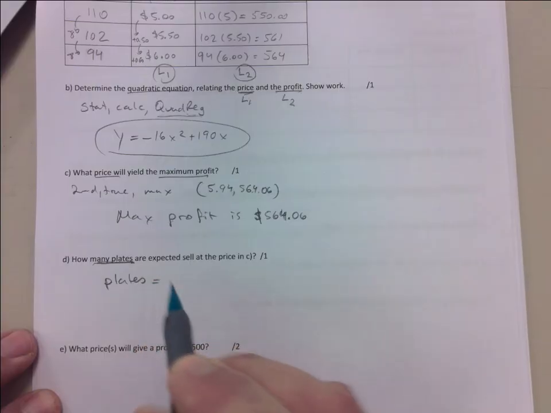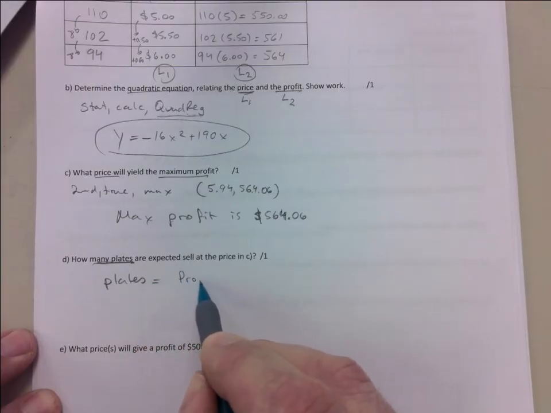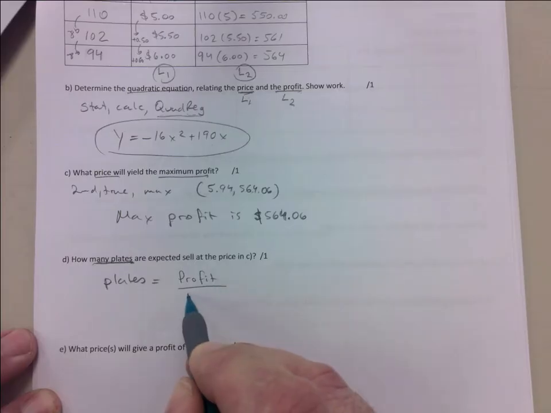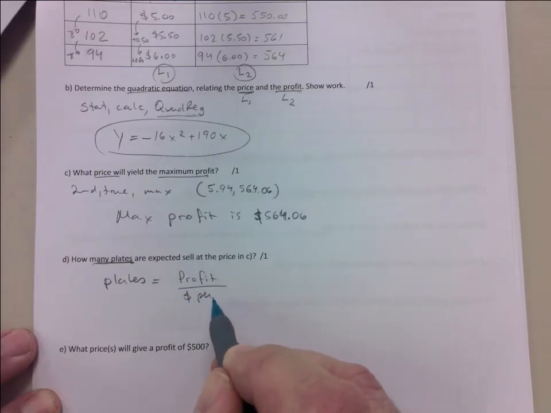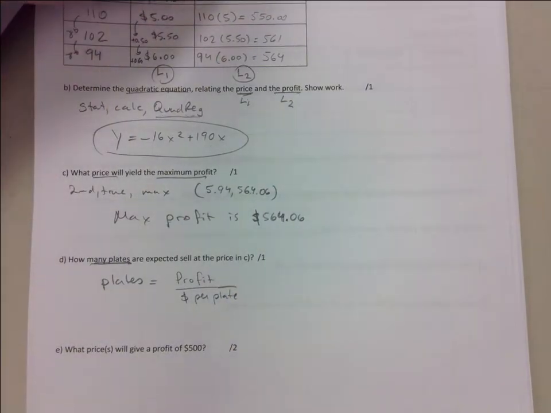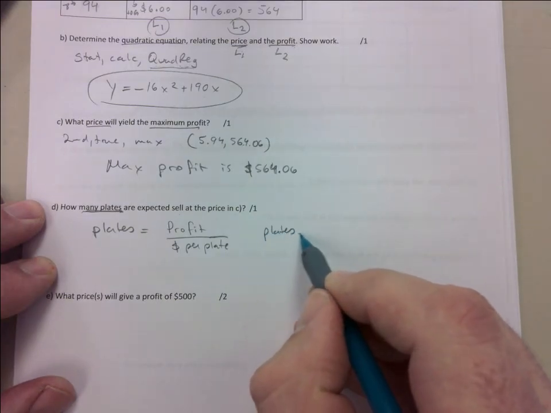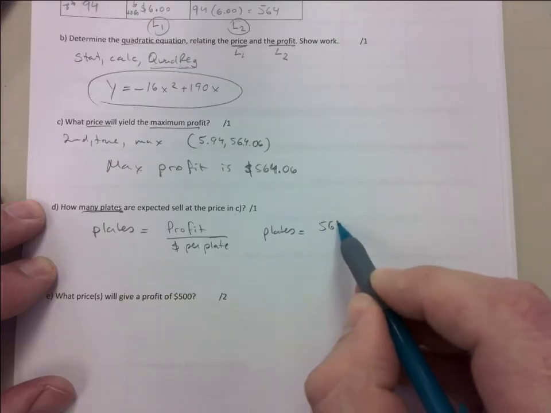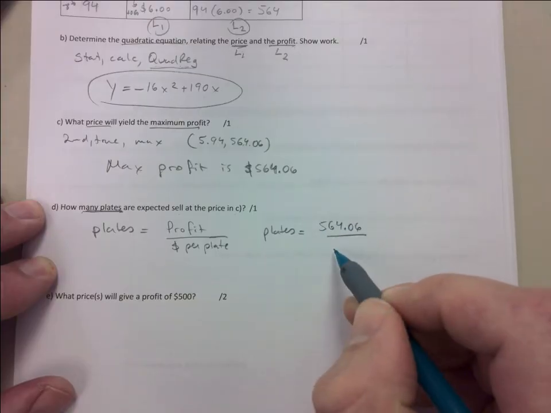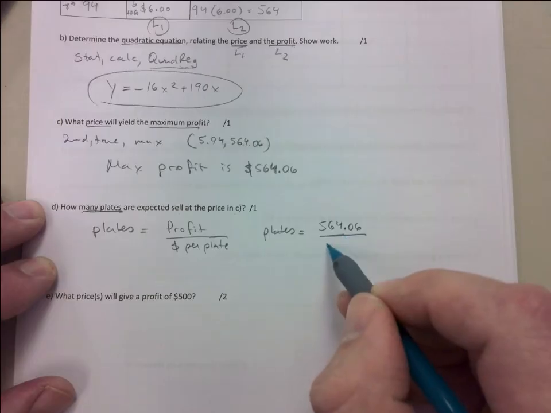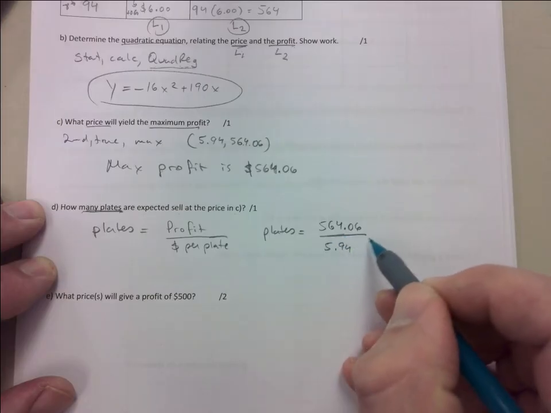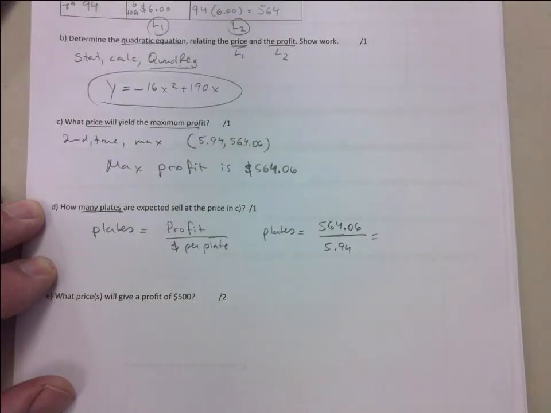Plates is going to be profit divided by the price per plate. So in this case plates would be 564.06 divided by 5.94. And we're talking plates, this should be a round number.